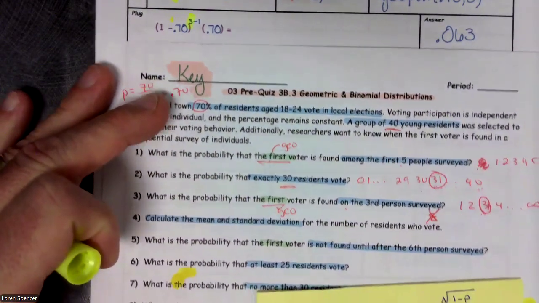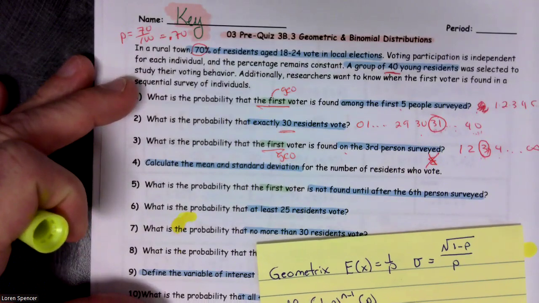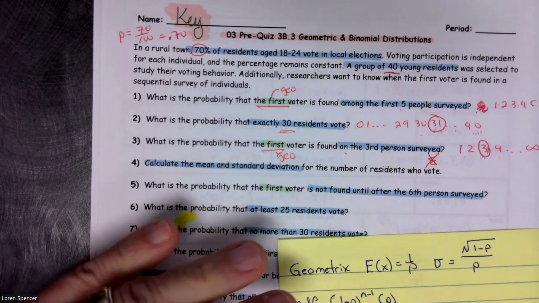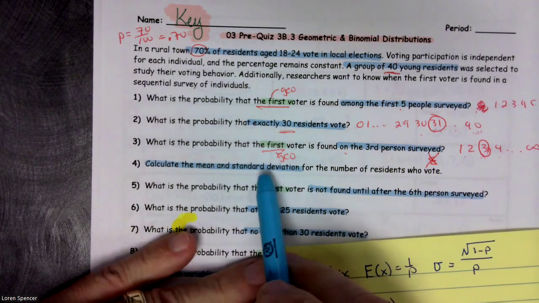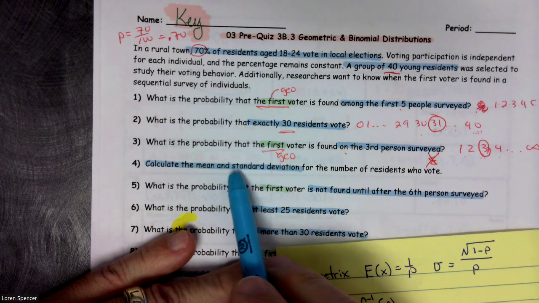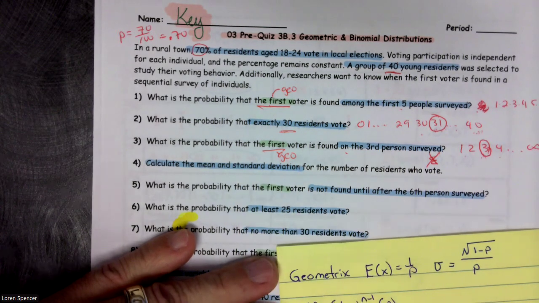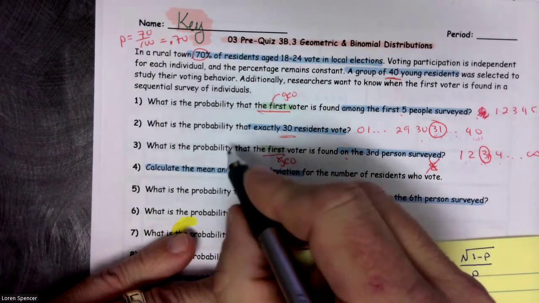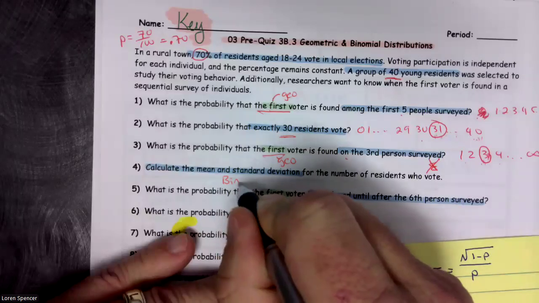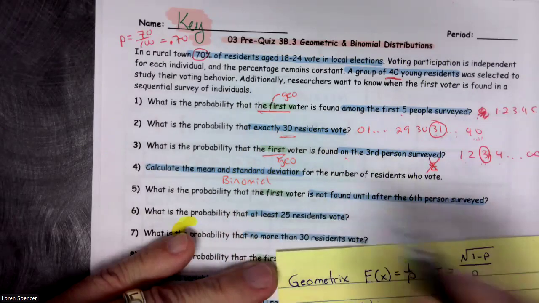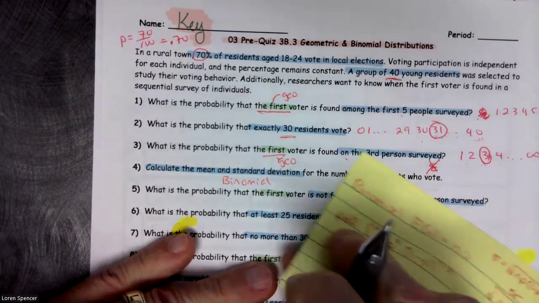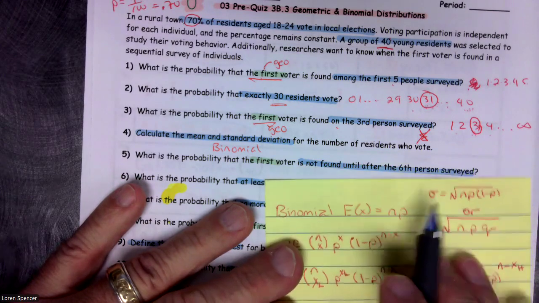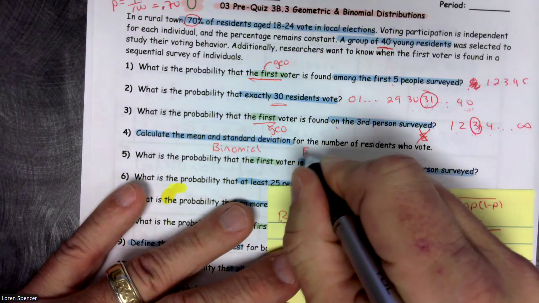Moving on to number 4. Calculate the mean and standard deviation for the number of residents who vote. Okay. Now, they didn't say anything about first. So this means that they want to know out of the 40, from our group of 40. Since it's from the group, this makes this a binomial. So we're going to look for the expected value of a binomial. Well, the expected value of the binomial is np.